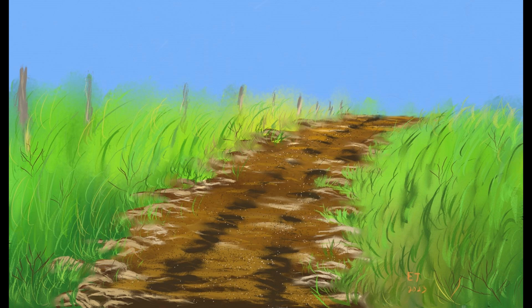This is where I use digital painting apps to teach traditional painting techniques. In this video, we're going to do an old dirt road. And the app that we're going to be using is ArtRage for Android.